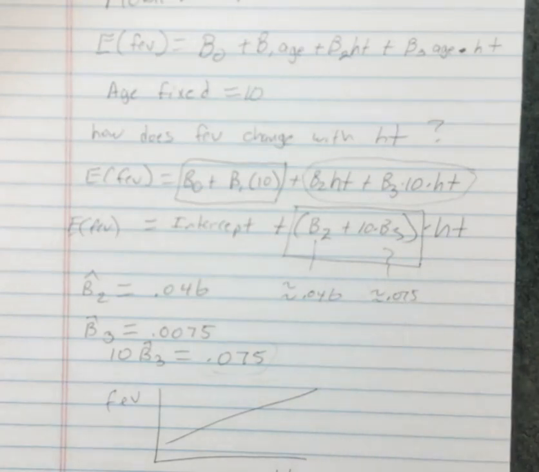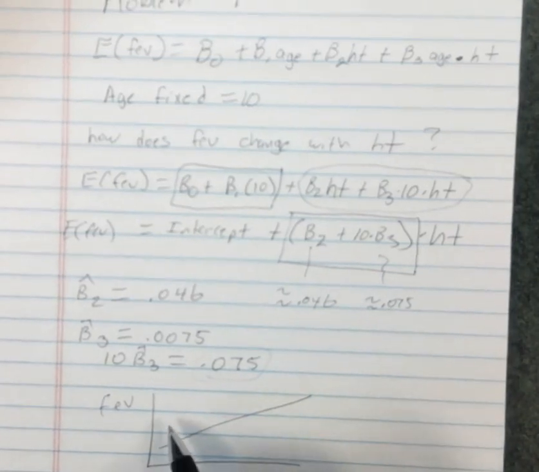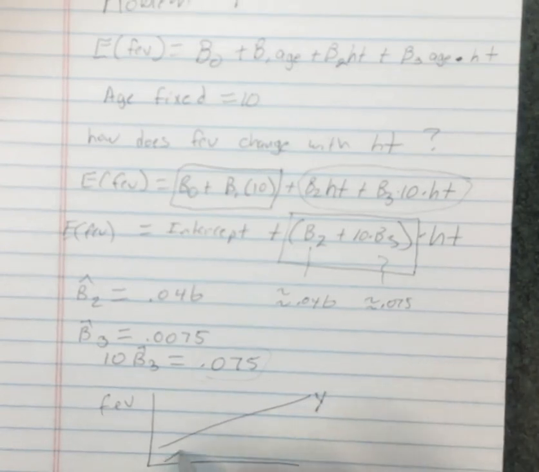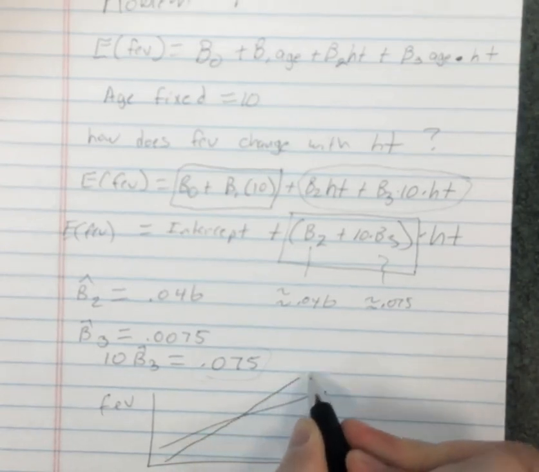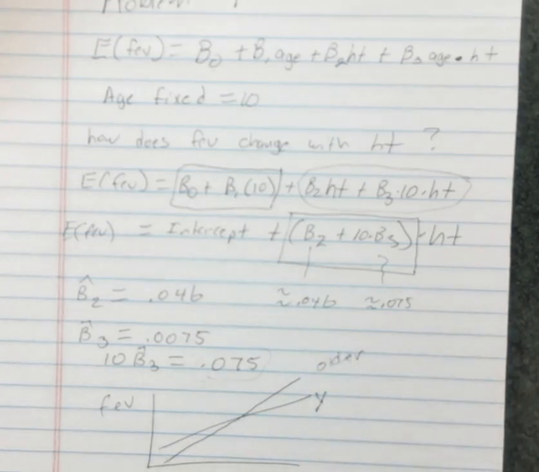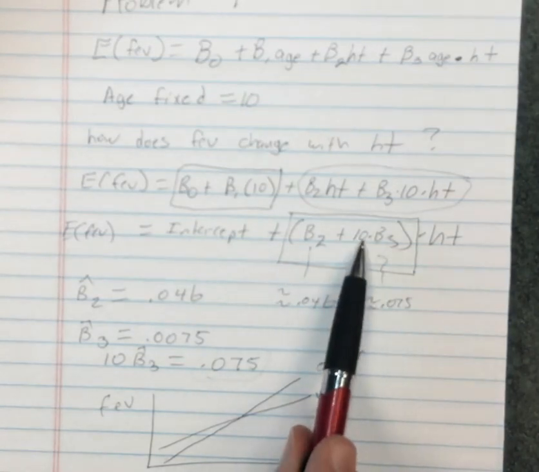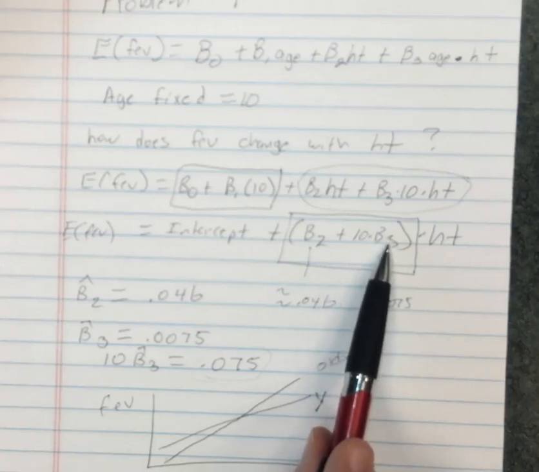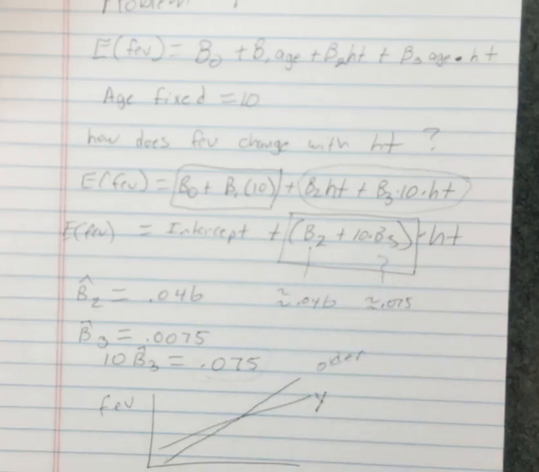So for an older person, it looks like what's going to happen is, so here's younger, an older person is going to have a steeper slope. And that's how height is going to have a bigger impact for an older person than a younger person. It's because age is impacting and multiplying this interaction coefficient, and that's why it's changing.